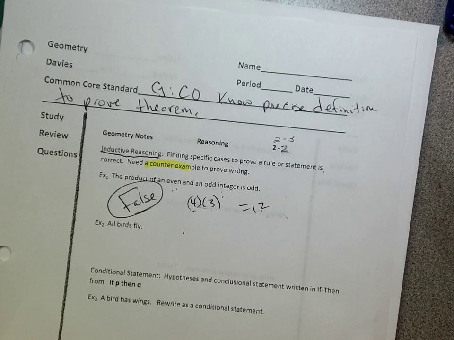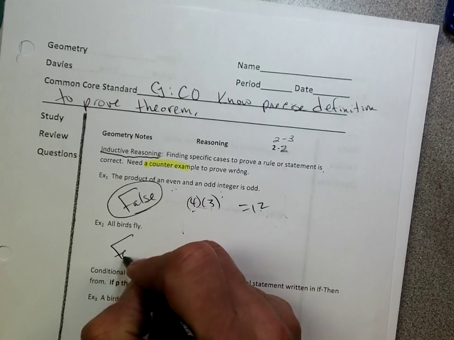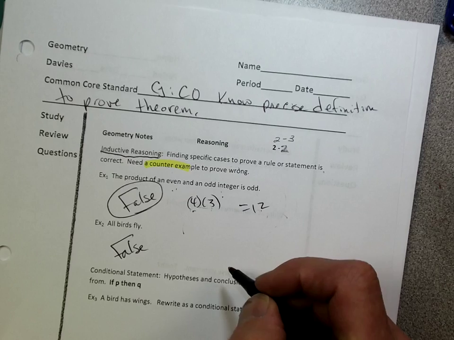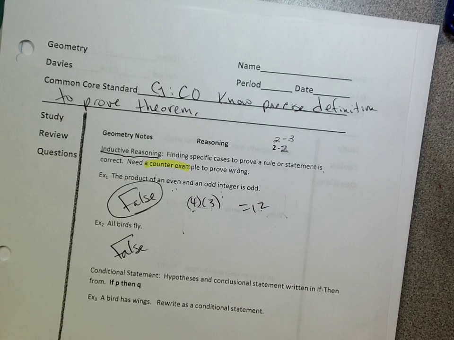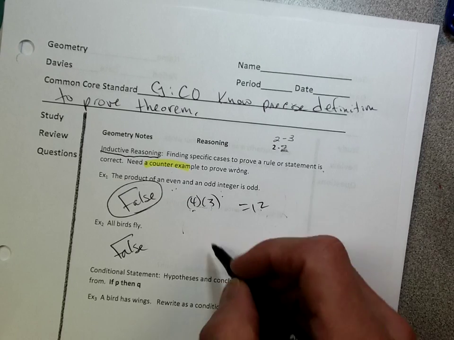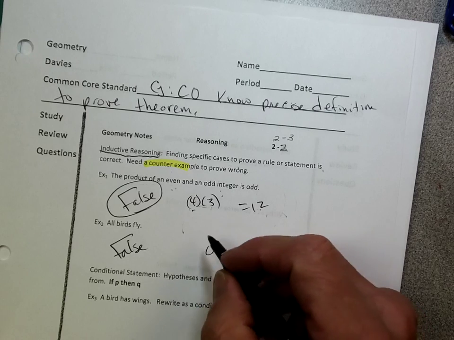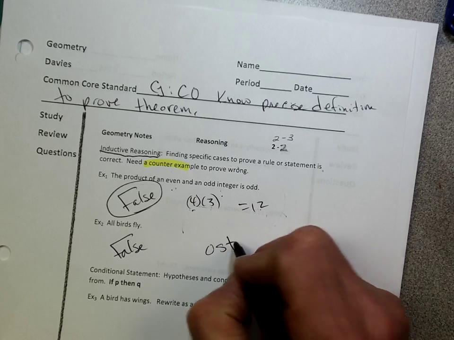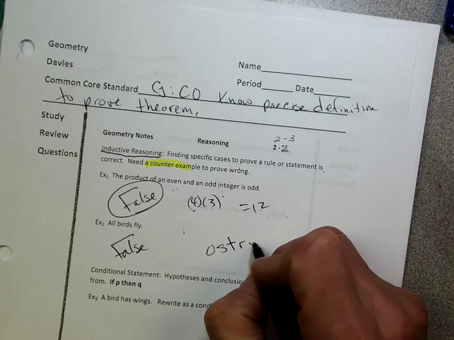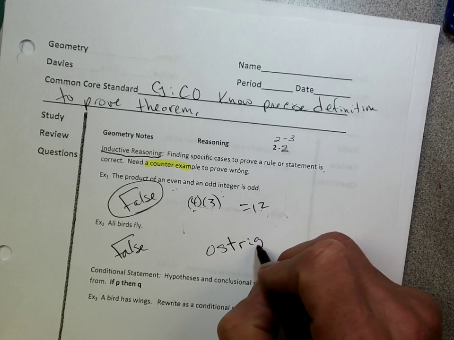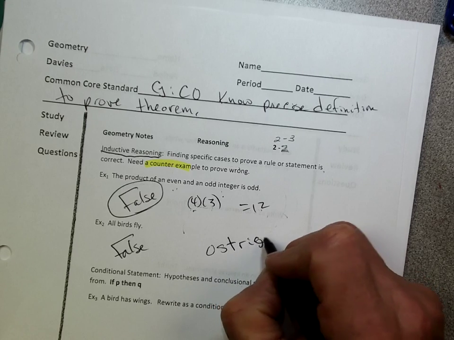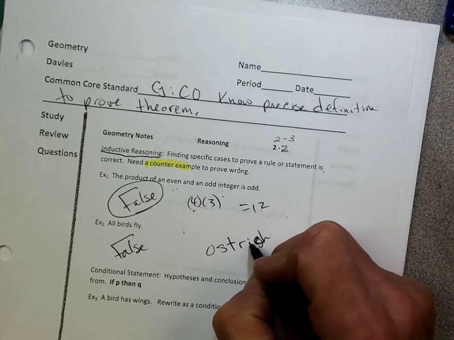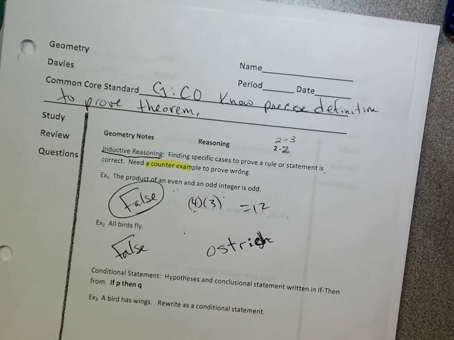All birds fly. Is that true? No. Okay, you say false, give me a counterexample. Ostrich. Oh, chickens sometimes. Chickens kind of fly, but not very good. But ostrich. A penguin, right? How do you spell ostrich? Ostrich. I cannot spell. C-H, like that. There you go. Ostrich. Penguin, right?